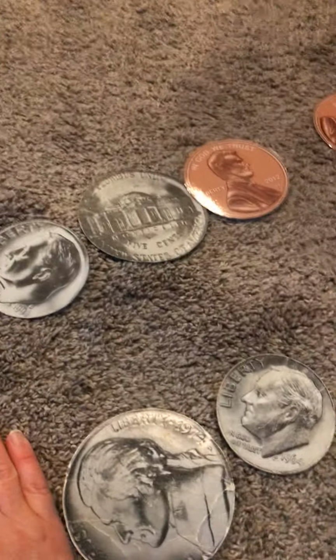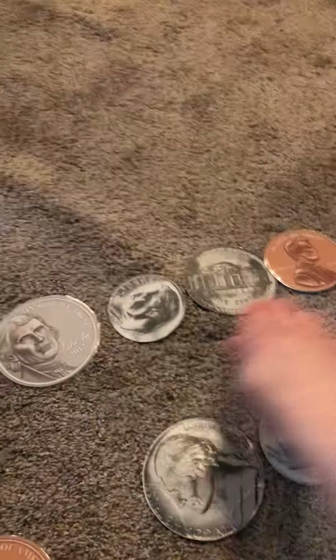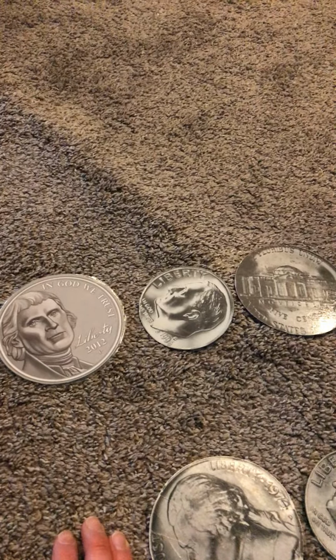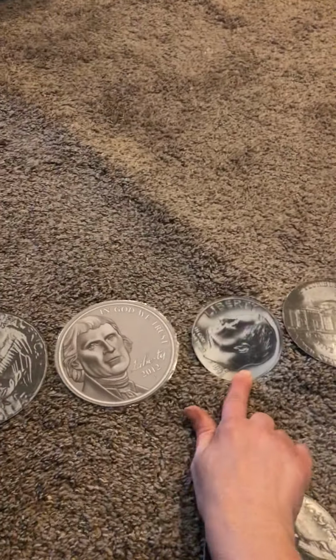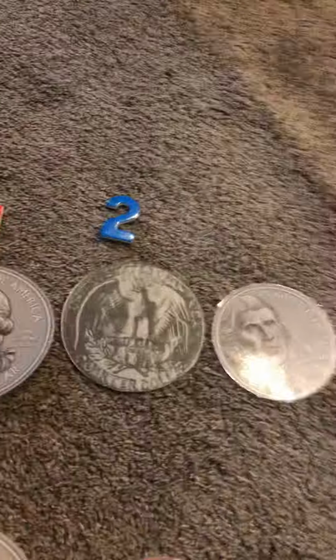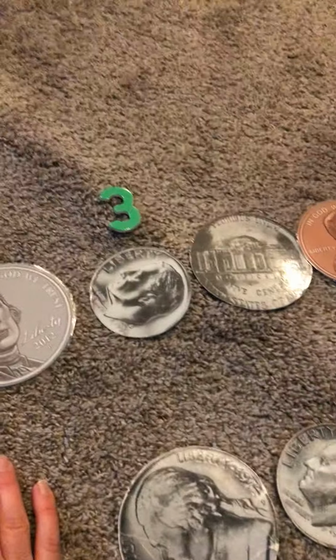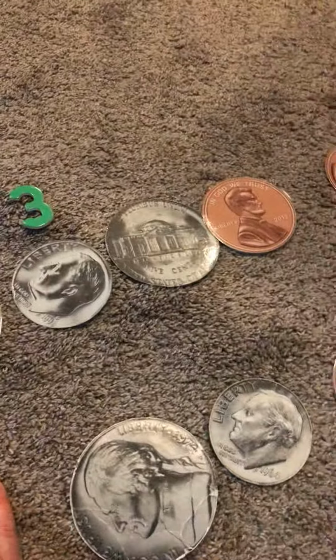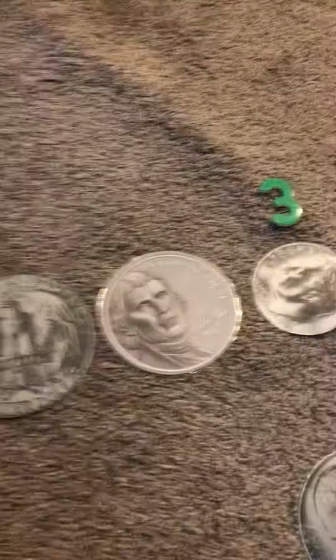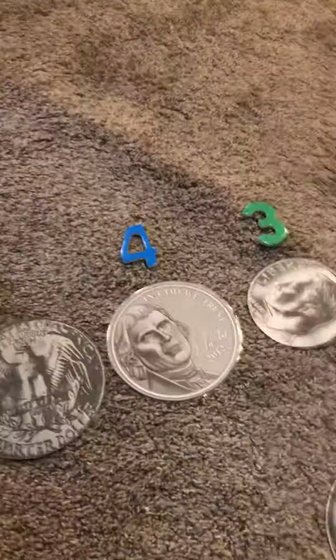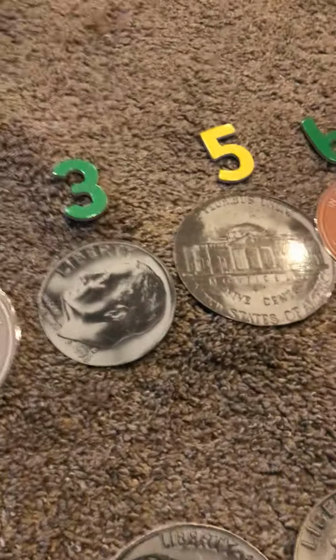Now is where it gets tricky. So which one of the coins in my top row is worth the most, next most? All right, the dime. Well, I'm not going to move it. I'm just going to take my 3 and put my 3 over here. Then what? Then there's a tie. There's a tie for the nickels. So they will get numbers 4 and 5. And then there's a tie for the pennies. So they will get numbers 6 and 7.